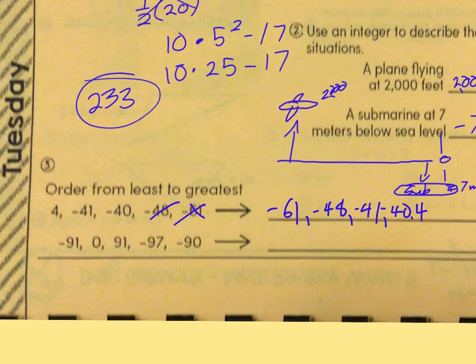All right, let's do the next one. Which is the smallest number? We have a negative 97. Then we have a negative 91. Then we have a negative 90. Then we have a 0. And then we have 91. So not too bad. But there you go. There's your bell work. Let's move on.